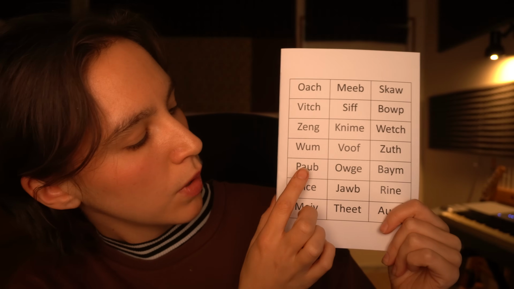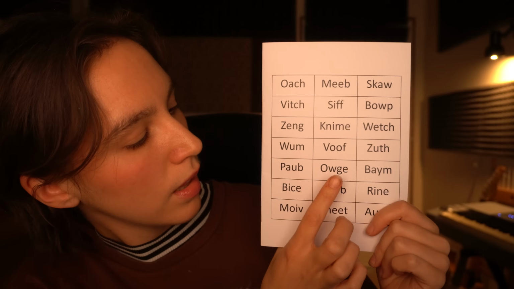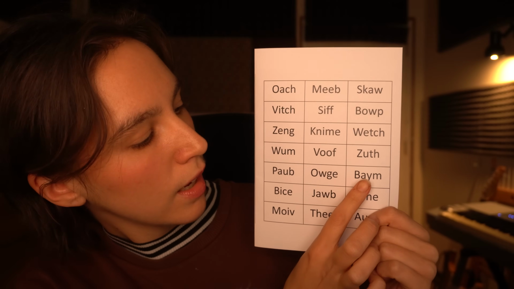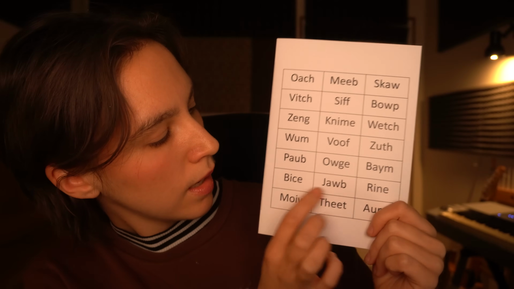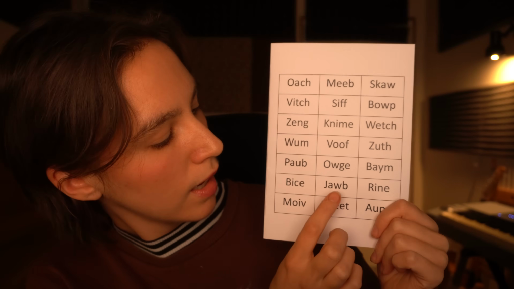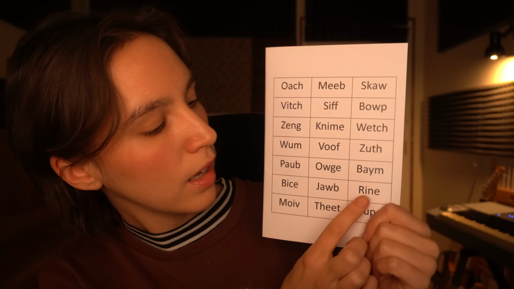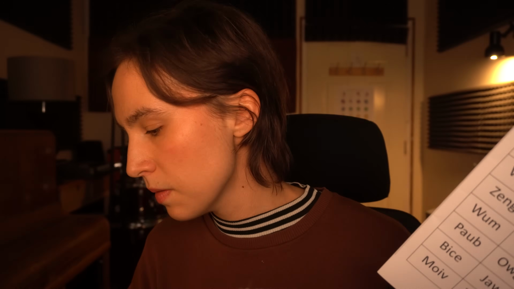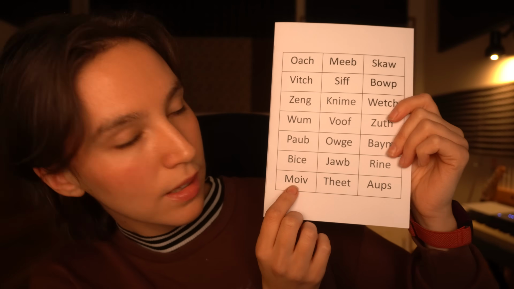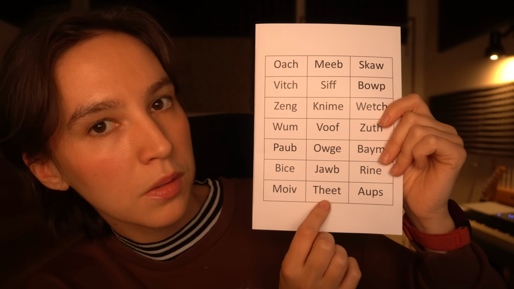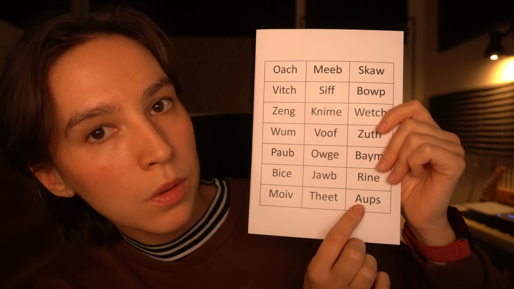Now this line, what is this word? Okay, and this word. Okay, and this word. Very nice. And this line, what is this word? Okay, and this word. Okay, and this word. Okay. And the final line. What is this word? Good, and this word. Good, and this word. Very good. Okay.